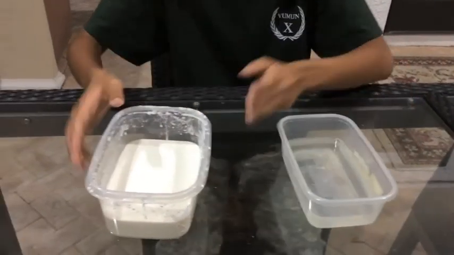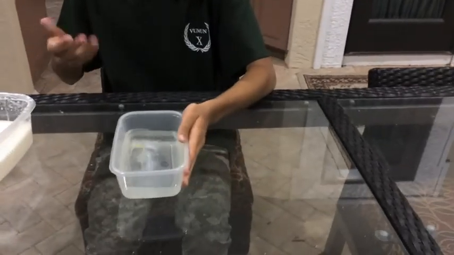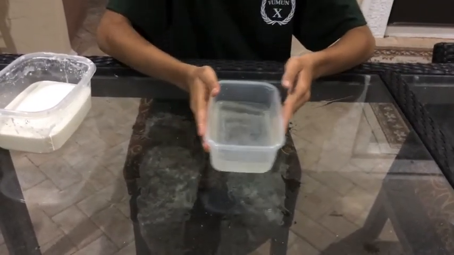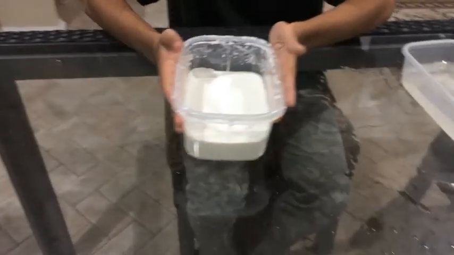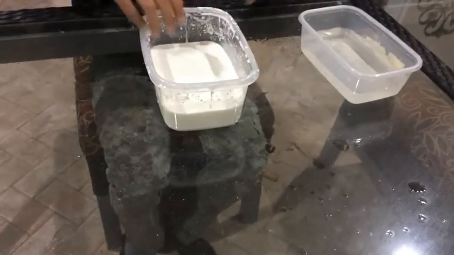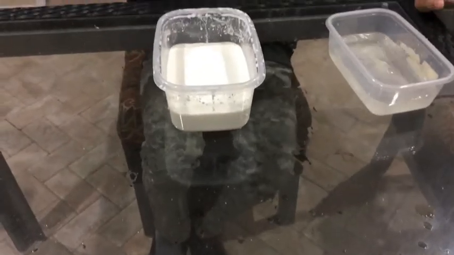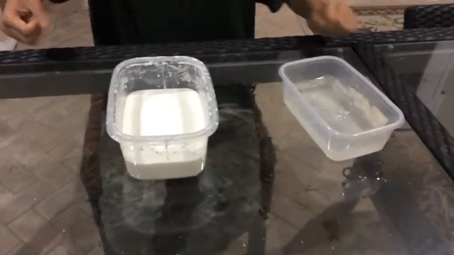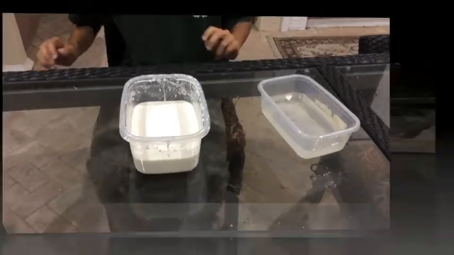But, alright, this is gonna seem a little weird, but watch what happens when I punch this water. Not very cool. When I punch this Oobleck, however, nothing. That's it.